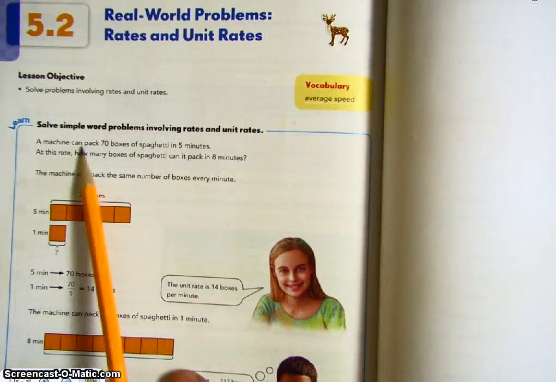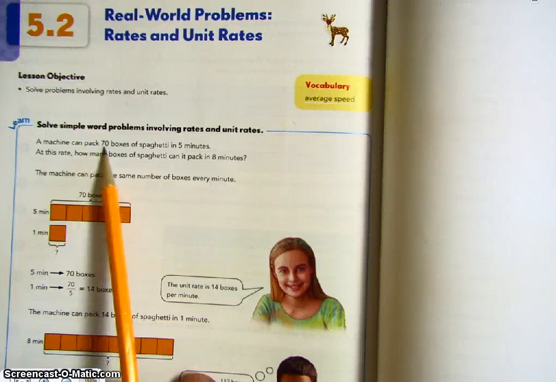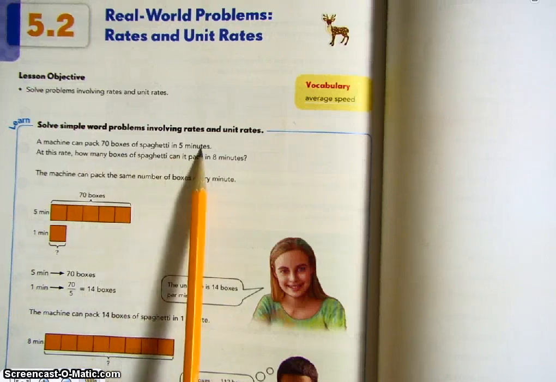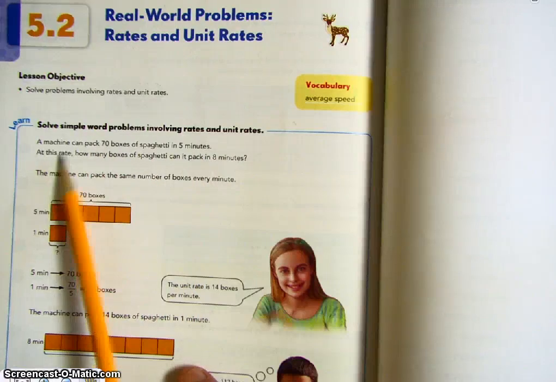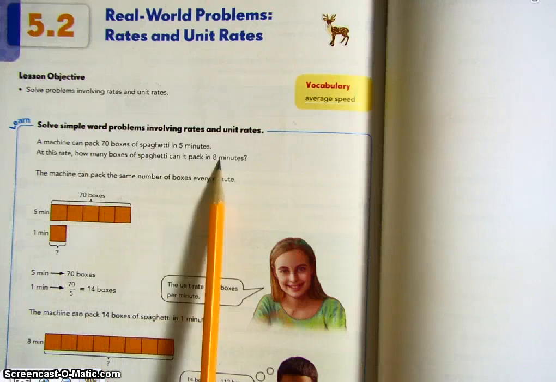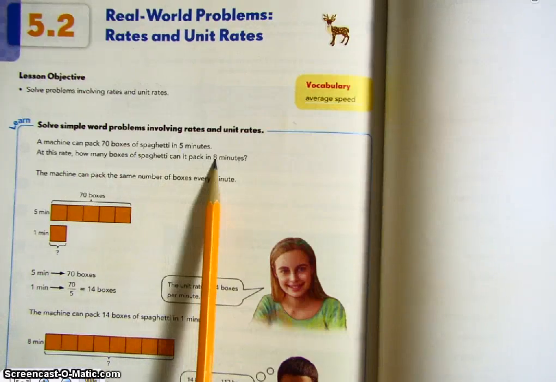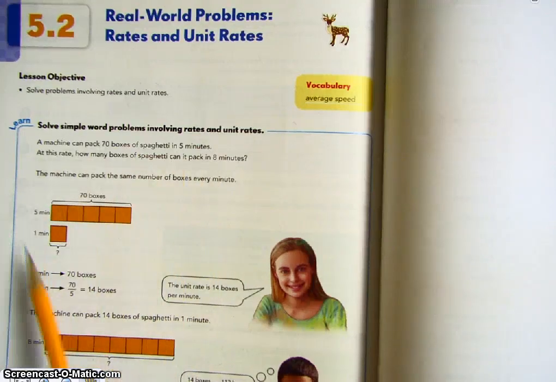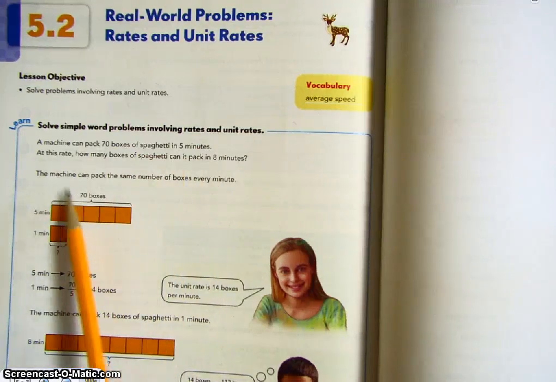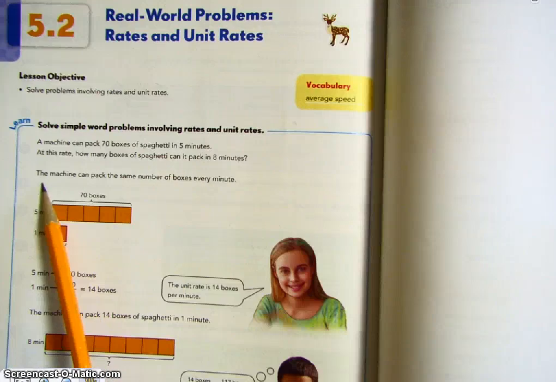But now it's saying in our question, it can pack 70 boxes of spaghetti in 5 minutes. Well, now we're going to go higher numbers for the answer, which means multiplication, because instead of 5 minutes, we're going up to 8 minutes. How many boxes can it pack in 8 minutes if it packs 70 in 5 minutes? So we're going to be using multiplication now. So let's go ahead and do that.